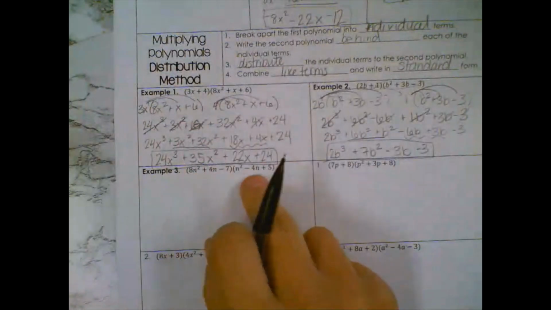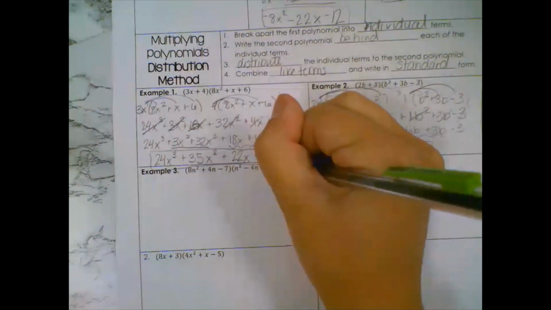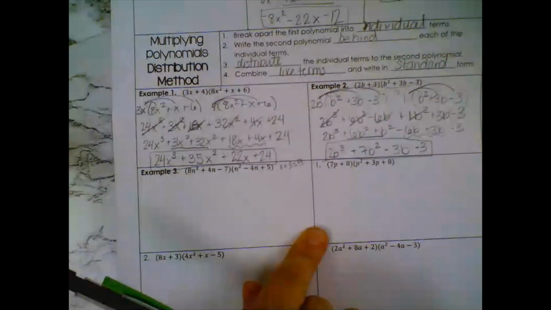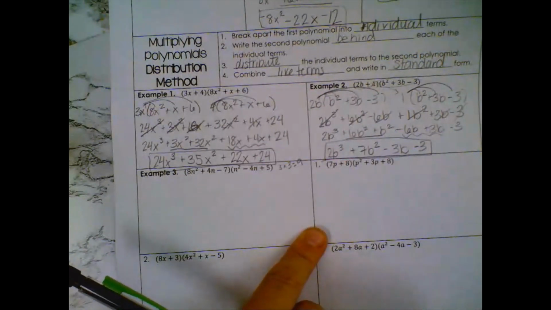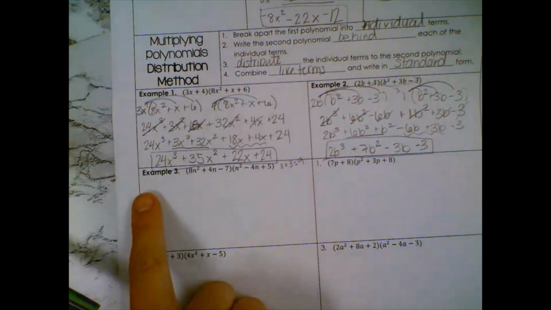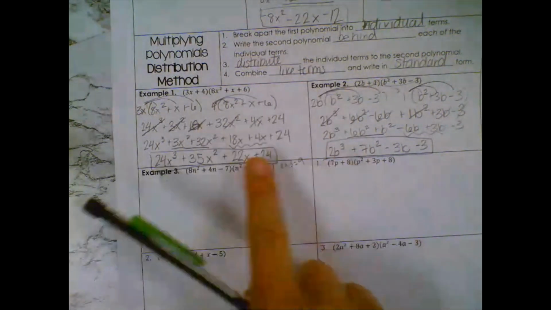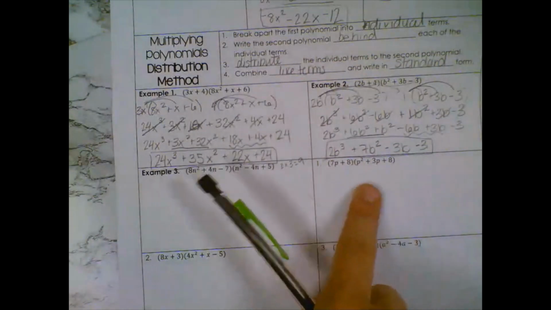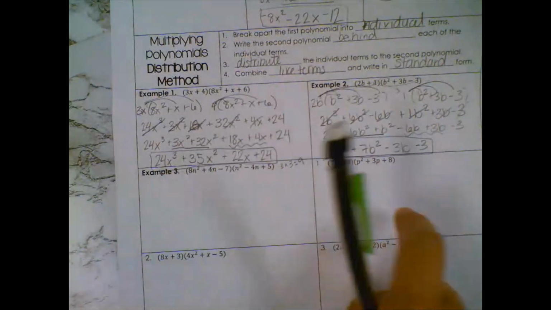Now, where it can get crazy, this is a 3 by 3. So first of all, what does 3 times 3 equal? 9. This is going to produce 9 terms when I distribute it. So there's going to be a lot going on. I'm going to try and write big for the screen here, so it may go over into this one right here. That's fine. Or if you want to use a separate sheet of paper.